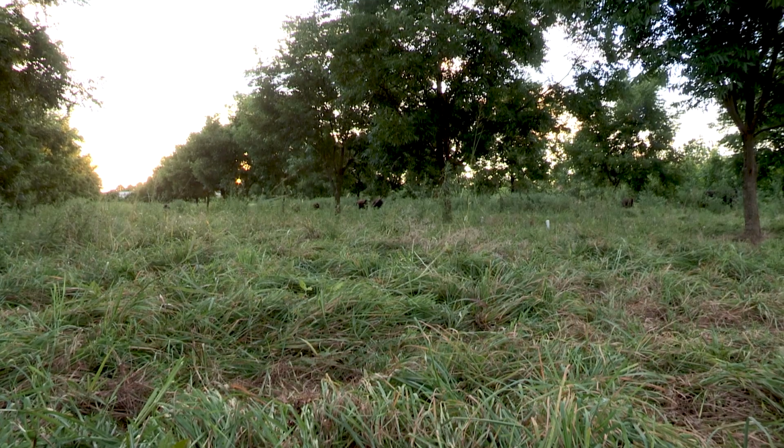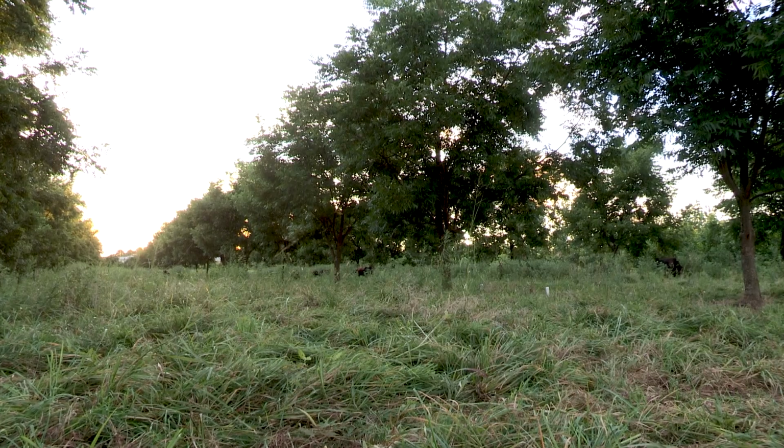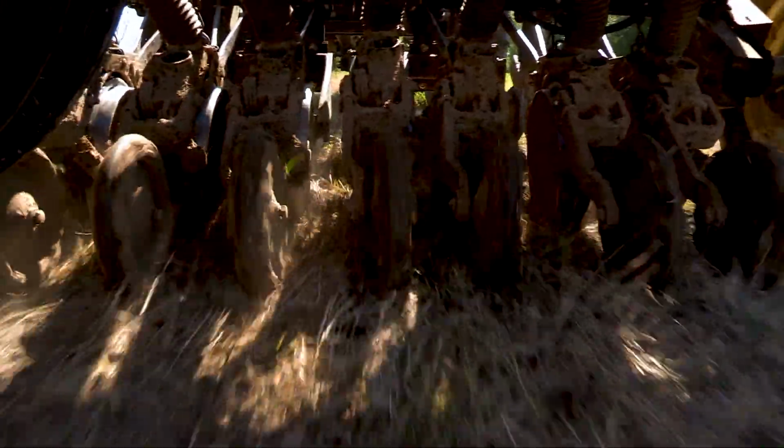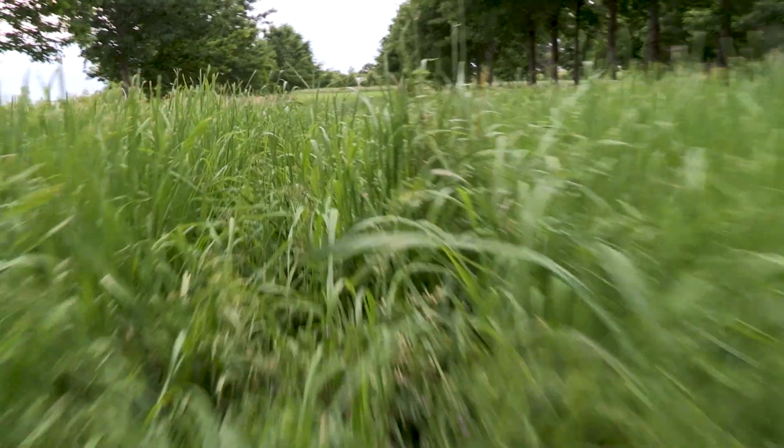The long-term goals of this project are to continue monitoring the changes in the microclimate, the accumulation of biomass over time. We changed the study recently where we've introduced some fertility treatments and reestablished the forage. And so we really want to see the effects of those treatments over time and how they affect tree growth and forage production.